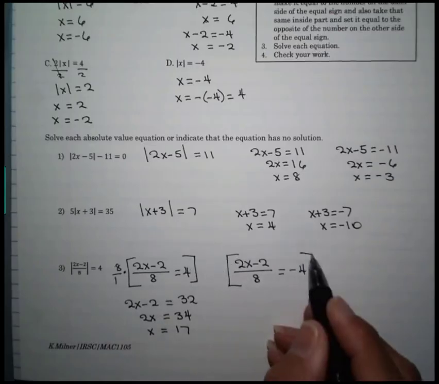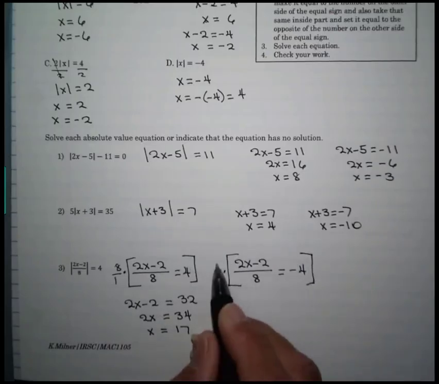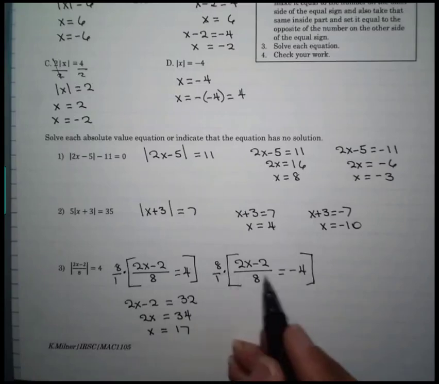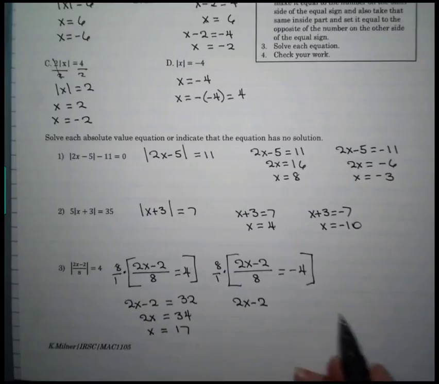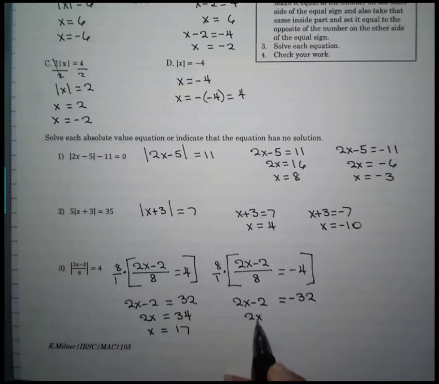Once again, the LCD is 8. So I end up with 2x minus 2 because I cross-reduced, and then 8 times negative 4 is going to give me a negative 32. So I've got 2x. I have to add 2 to this side, so I'll get a negative 30. And this time, when I divide by 2, x is a negative 15.